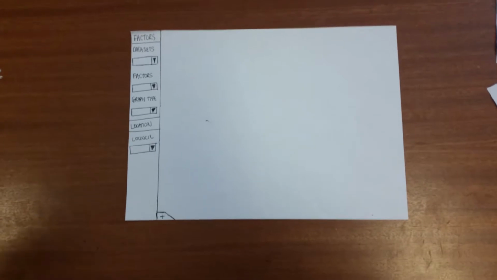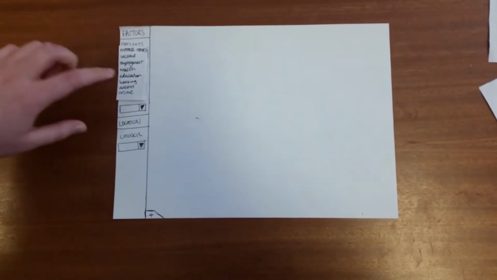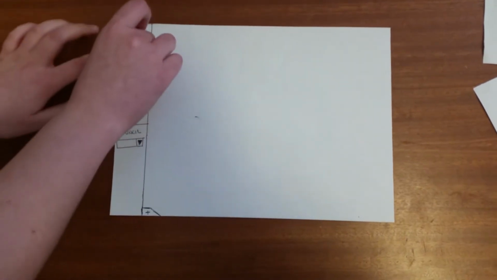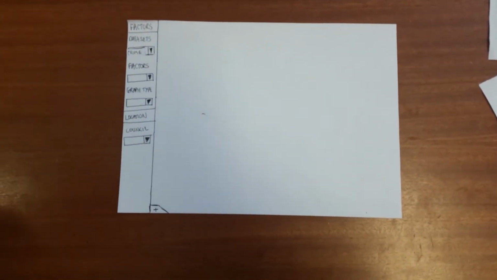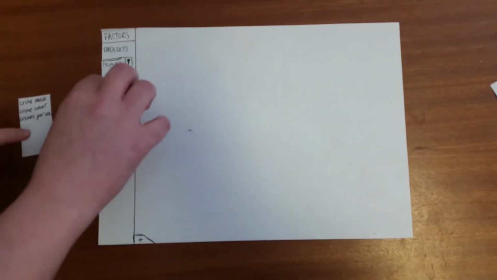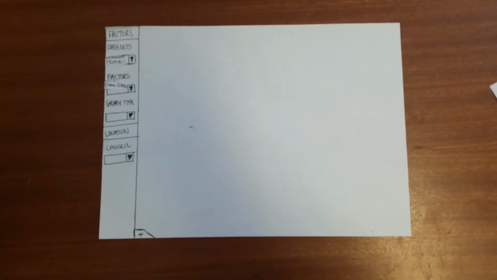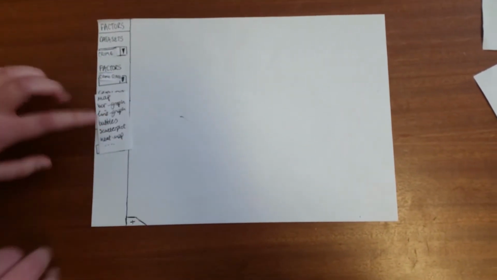First, in the Factors section, we select the dataset which we wish to use. Then, the factor from that dataset, and finally, the type of graph you wish to display.